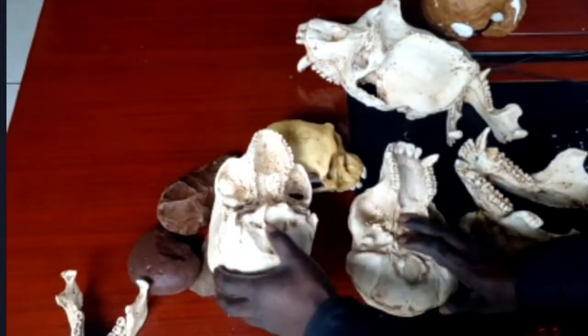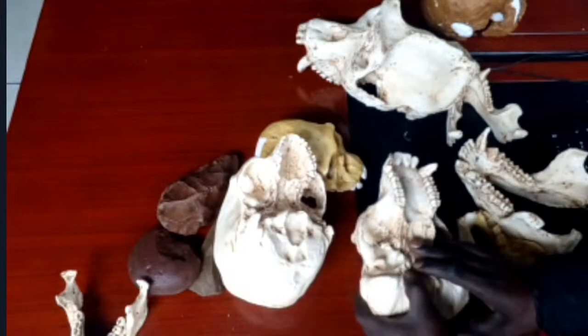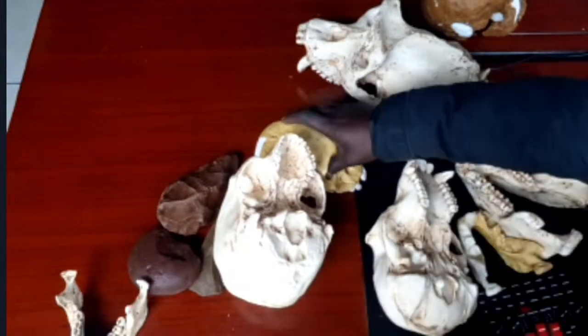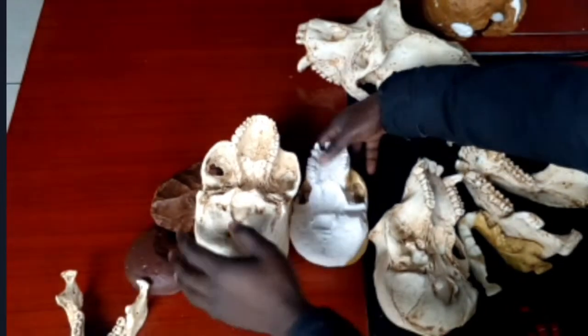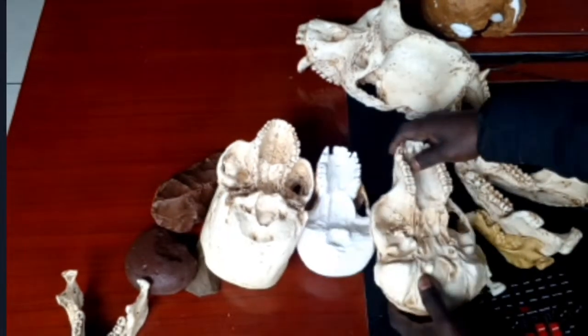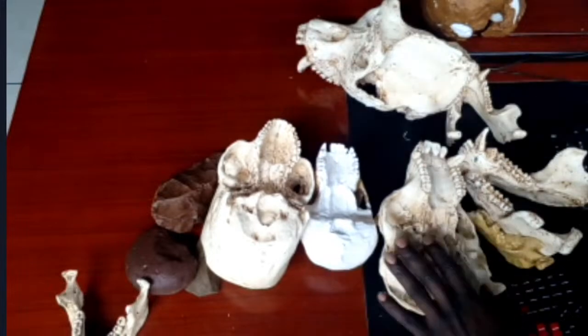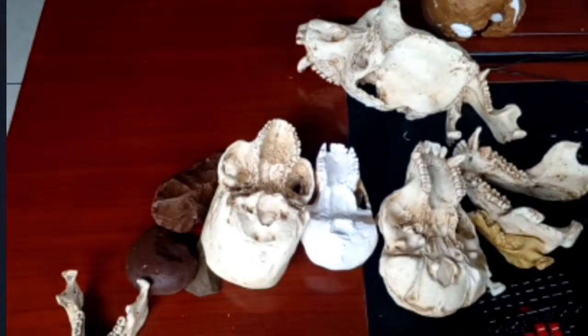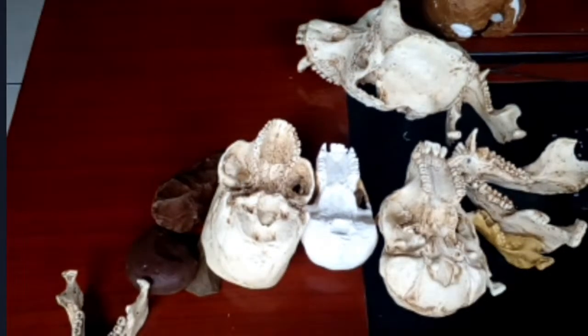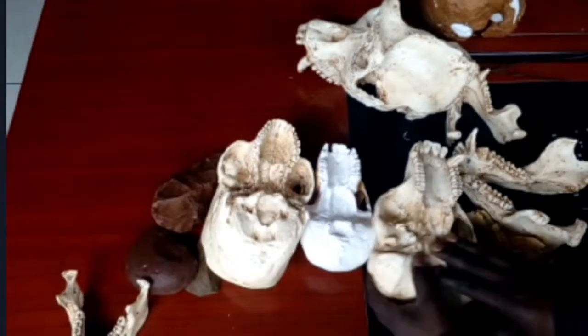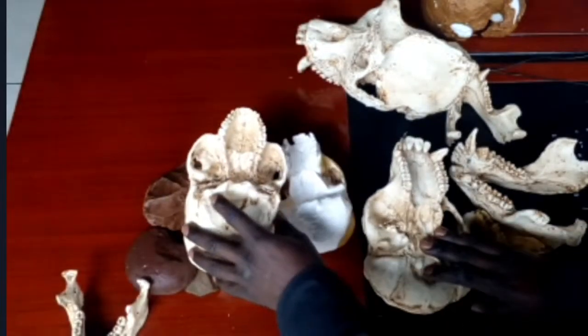We don't have Australopithecus afarensis, but we can use the Australopithecus sediba. So this is chimpanzee. This is human, and then this is it.